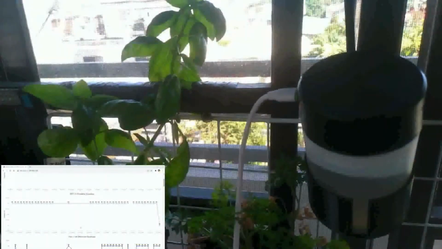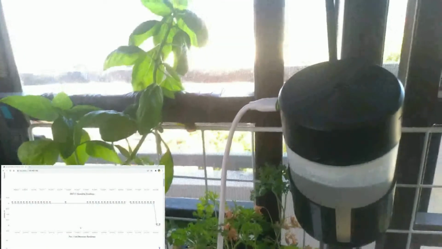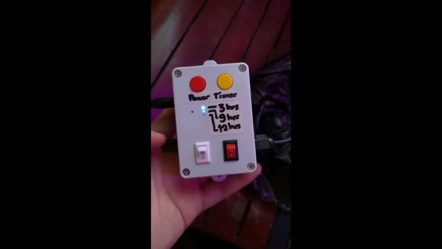The DHT11 sensor detects a high value of humidity, thus it stays deactivated, but the humidifier can be manually activated by pushing the button. To turn on the controller, push the red button.